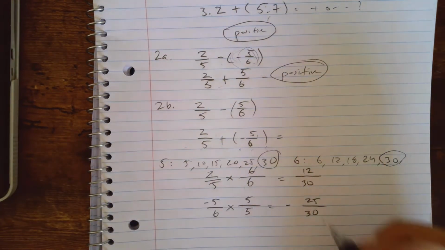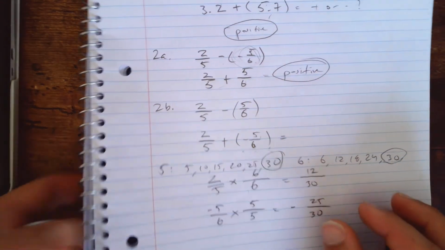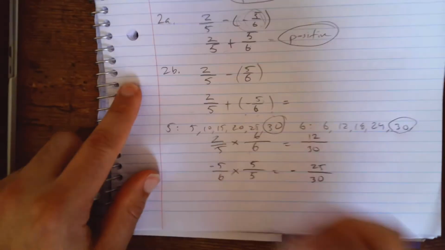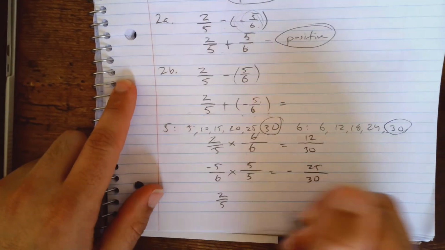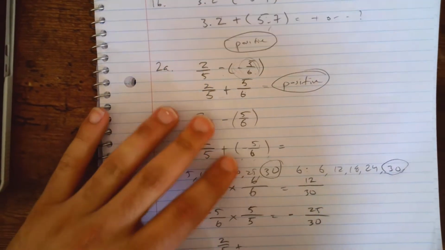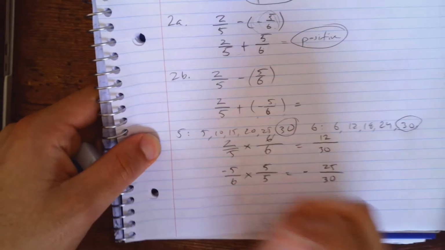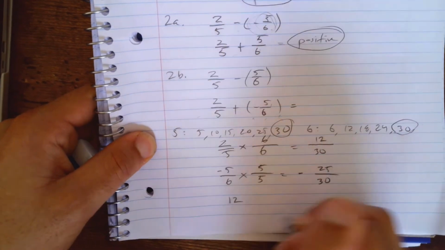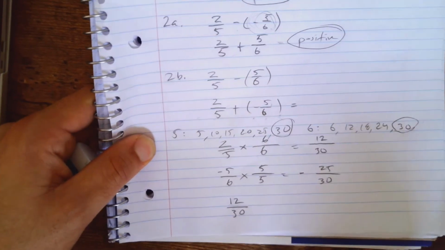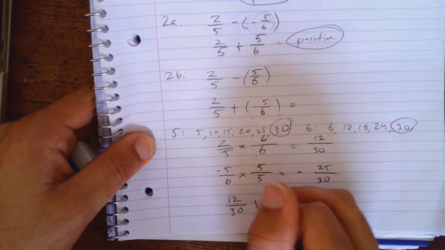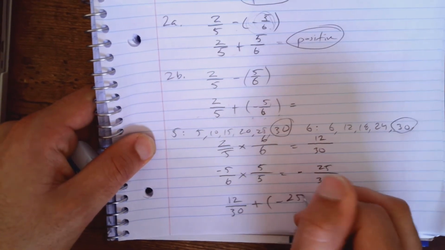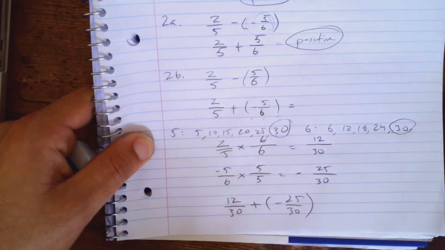Okay, now that our denominators are the same, let's rewrite this problem. We have 2/5. That is now rewritten. We have 12/30 plus -25/30.